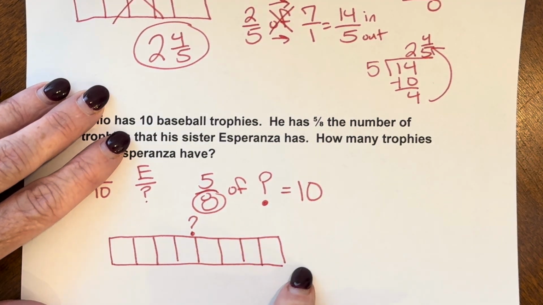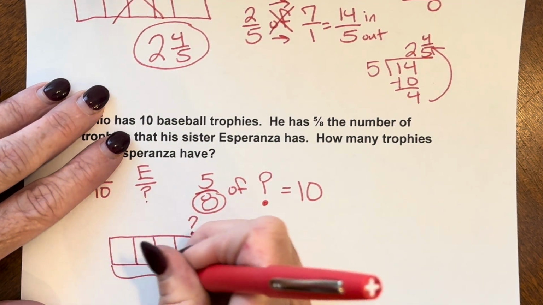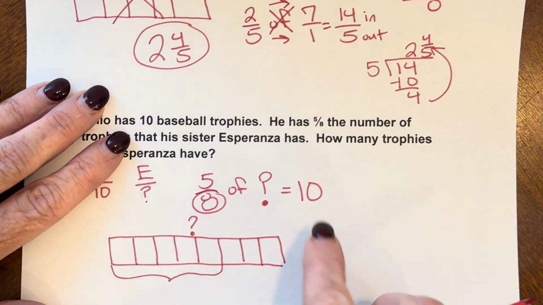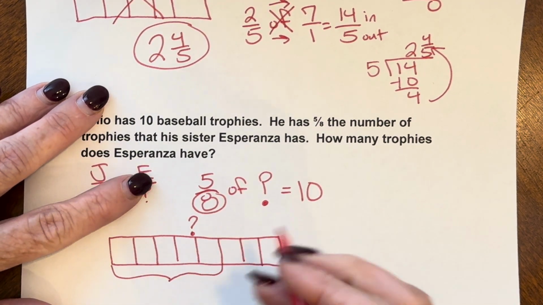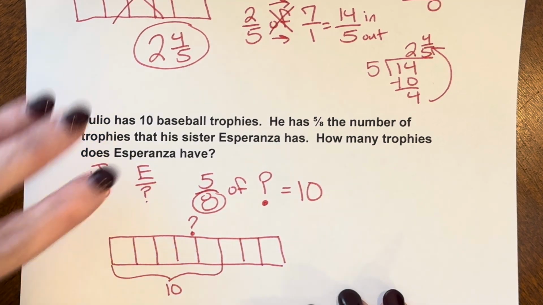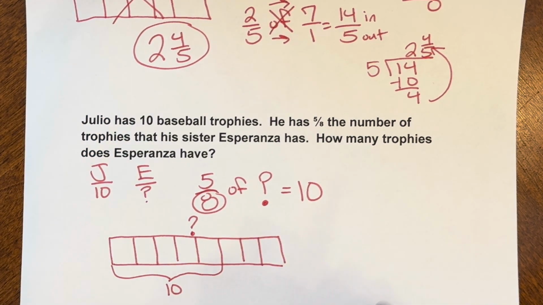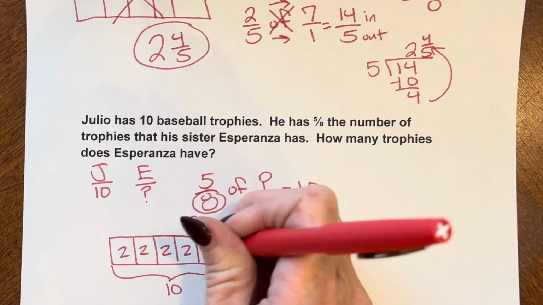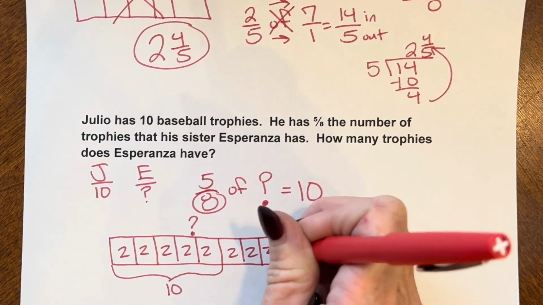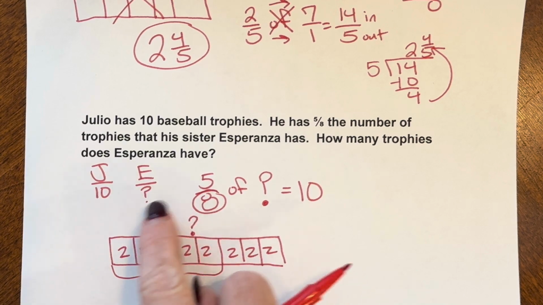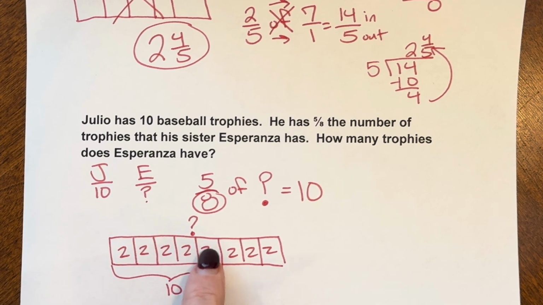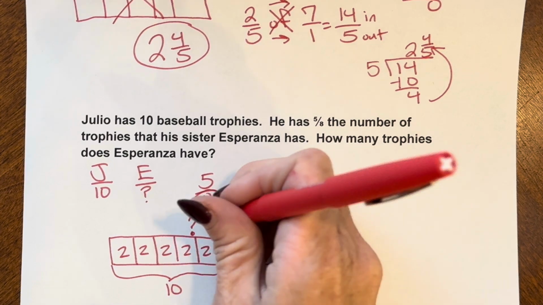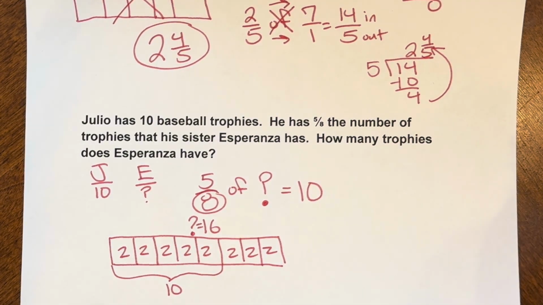I'm going to cut it into 8 parts, and 5 of the parts, 5/8 of the parts, is going to equal 10. So if 5 of the 8 parts has to equal 10, what do these 5 each have to equal? They each would have to equal 2. Which means my whole number is 2, 4, 6, 8, 10, 12, 14, 16. My whole number is 16.